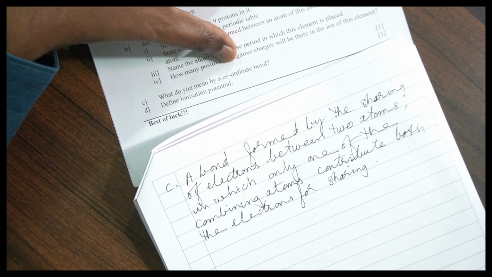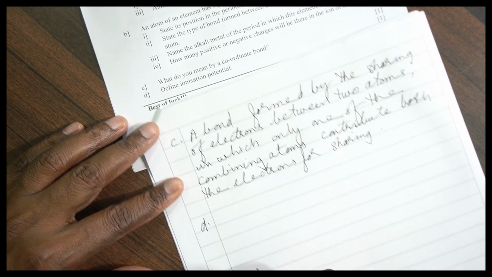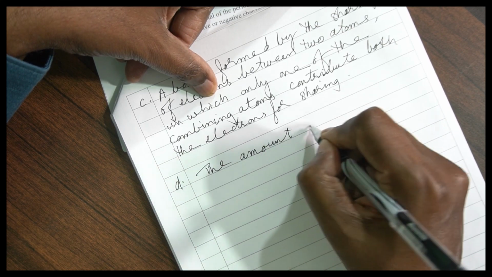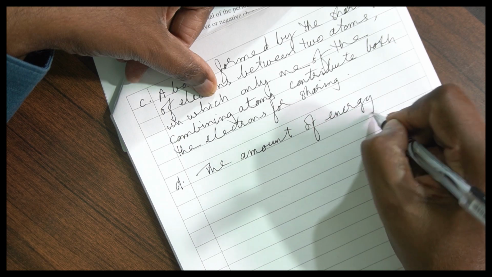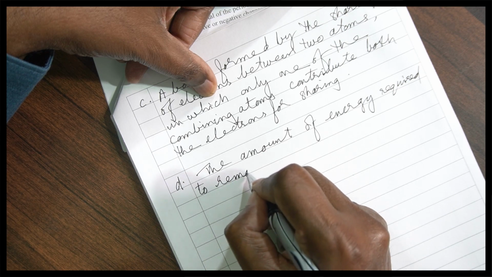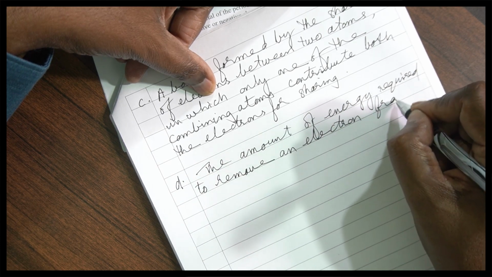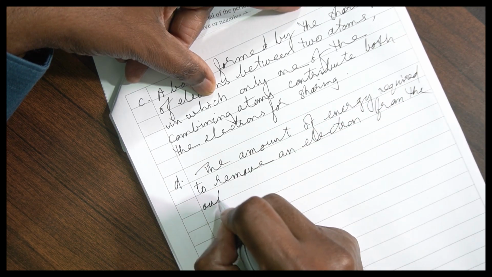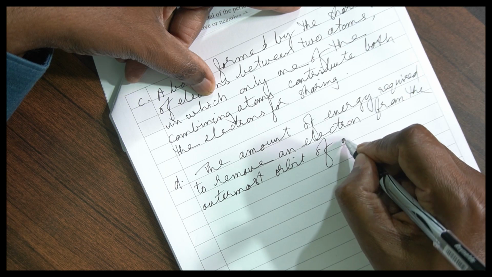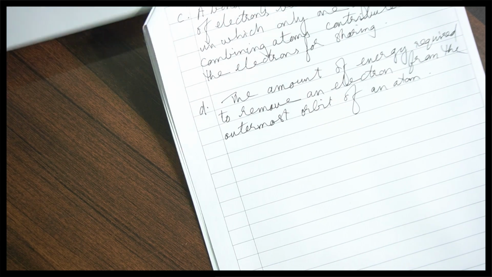What is meant by coordinate bond? Now, part D is define ionization potential. D, ionization potential: the amount of energy required to remove an electron from the outermost orbit of an atom. So this is the answer for this. So we have completed the paper.